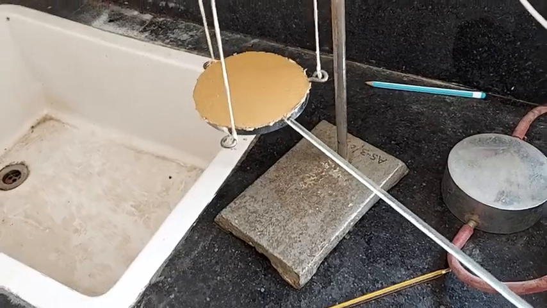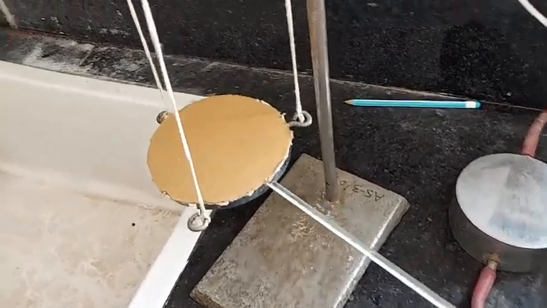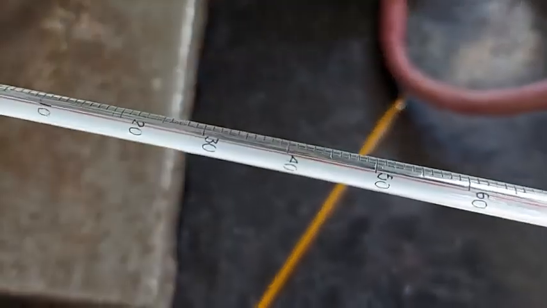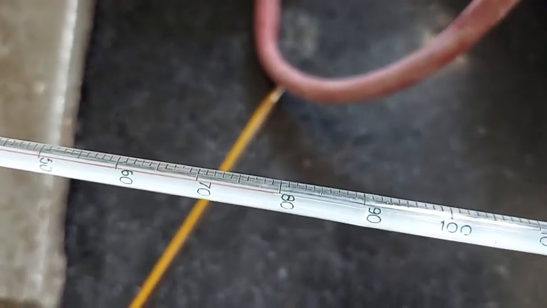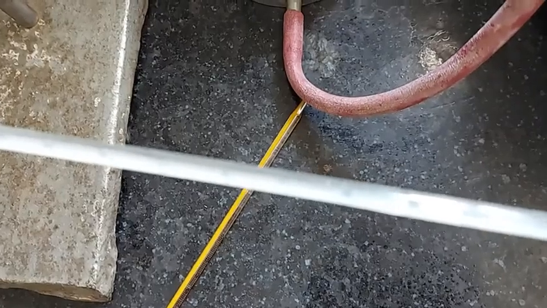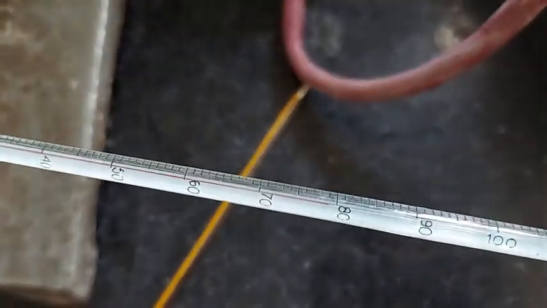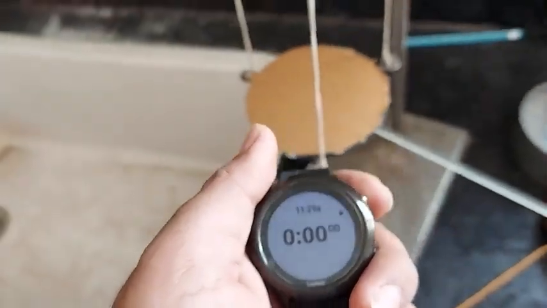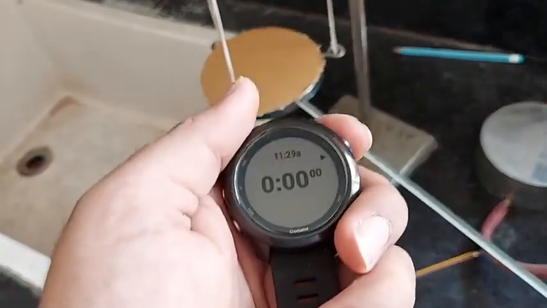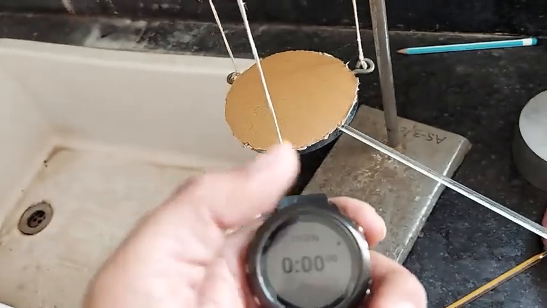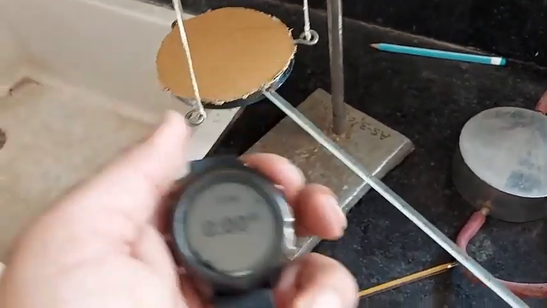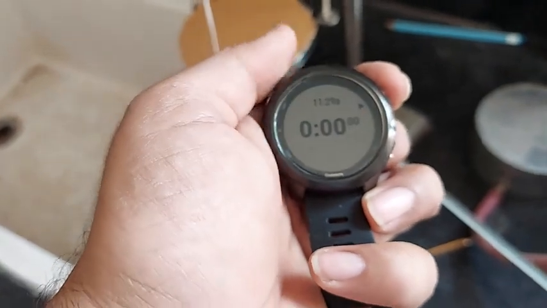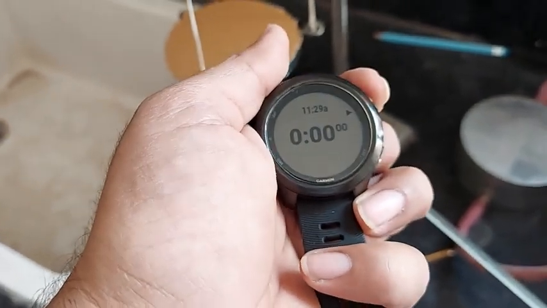Now, as the steam chamber has been removed and the temperature of the Lees disc is around 79 degrees C, we would start the stopwatch and note down the temperature every 30 seconds. We have to take care that the bad conductor is now replaced on the Lees disc. Now let's start taking the reading every 30 seconds.